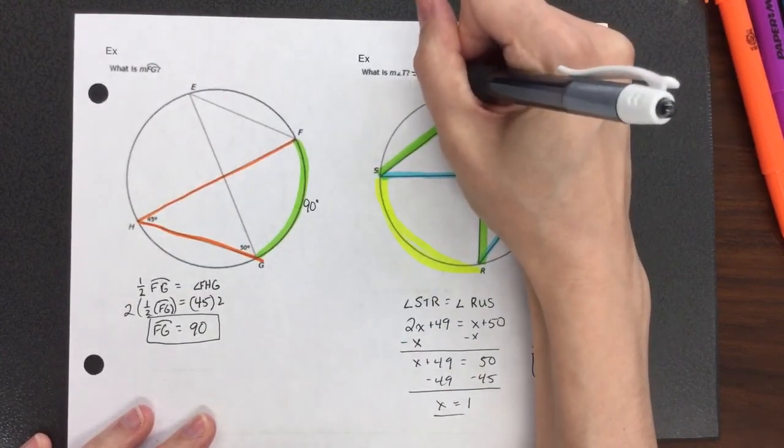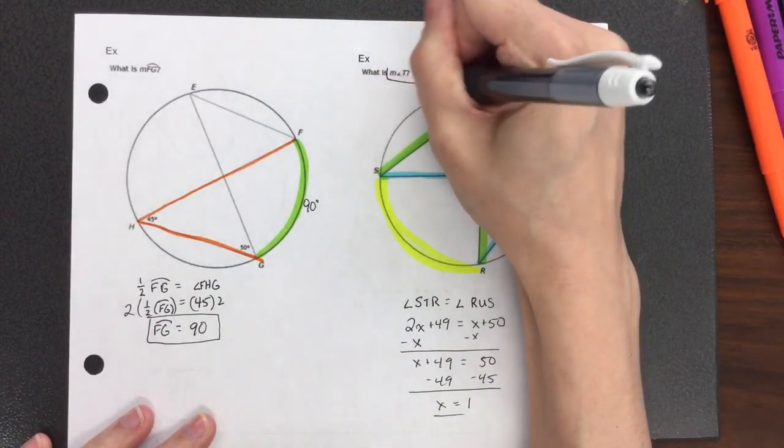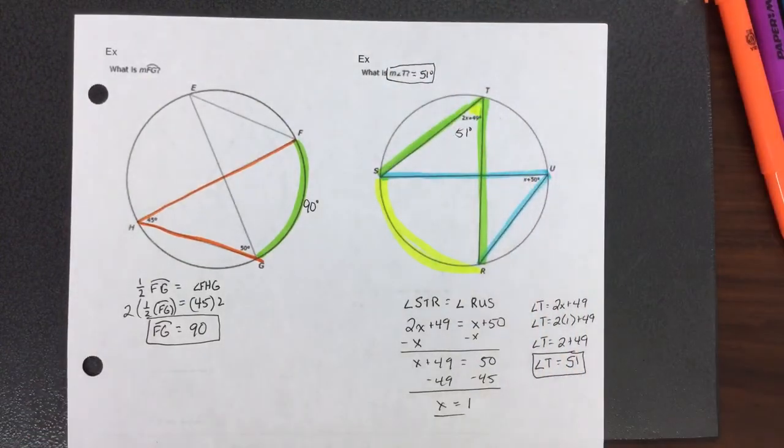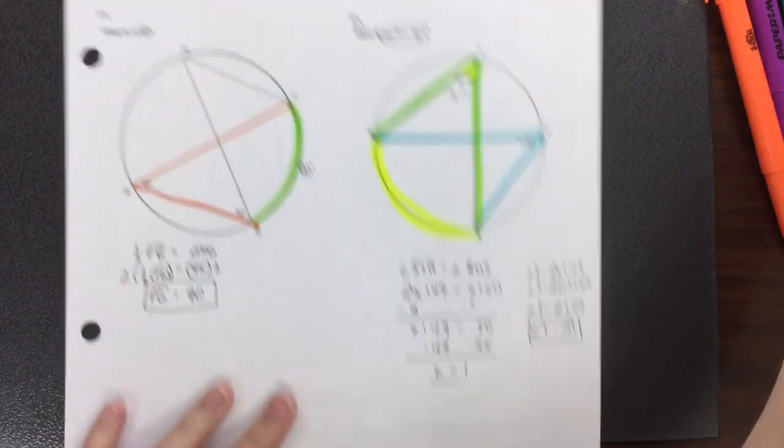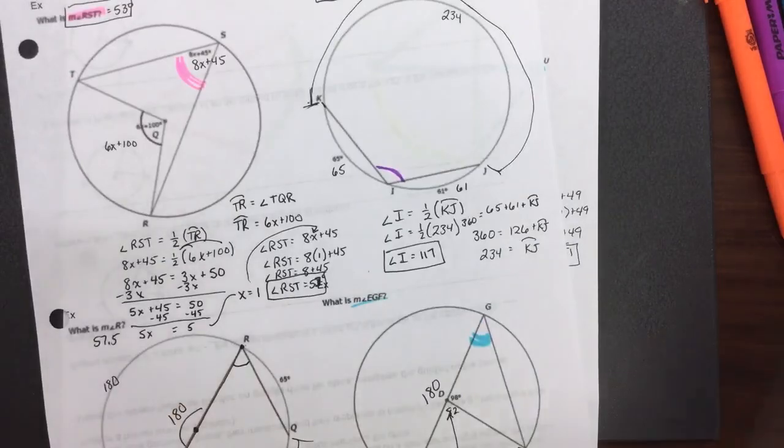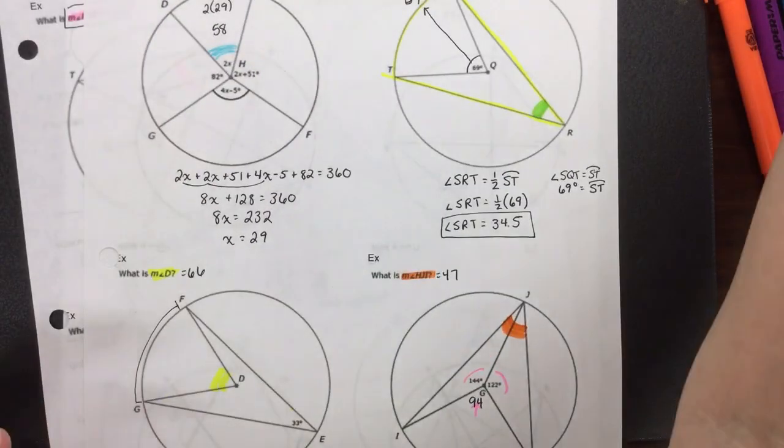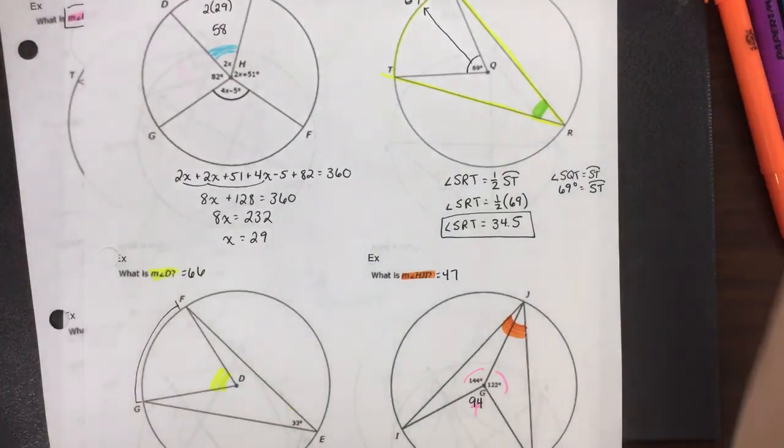So there's several different examples of ways that they could ask you to solve for a central angle, an inscribed angle, or an intercepted arc in a circle. If you have any questions on any of these, be sure to write it down on your guided notes and ask me whenever you get to class.